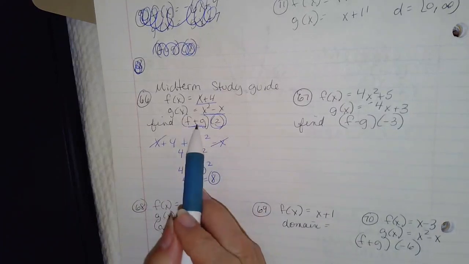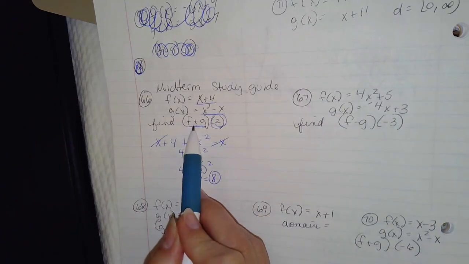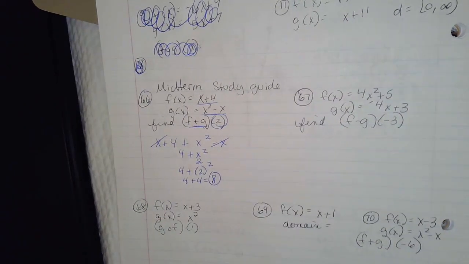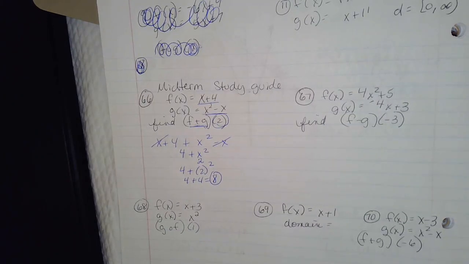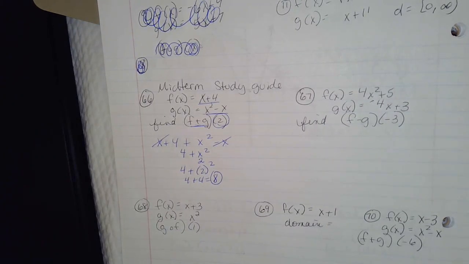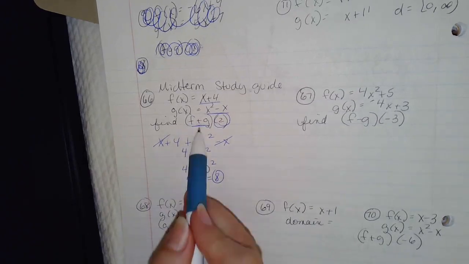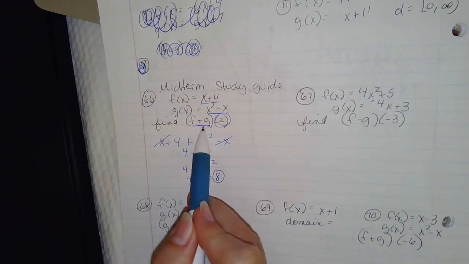We can add, subtract, multiply, or divide functions. And then there's one other thing we do in this section. It's called f of g of x, where we put a function in a function. But that's kind of in a nutshell what you're doing on this section, different operations with functions, multiple functions.